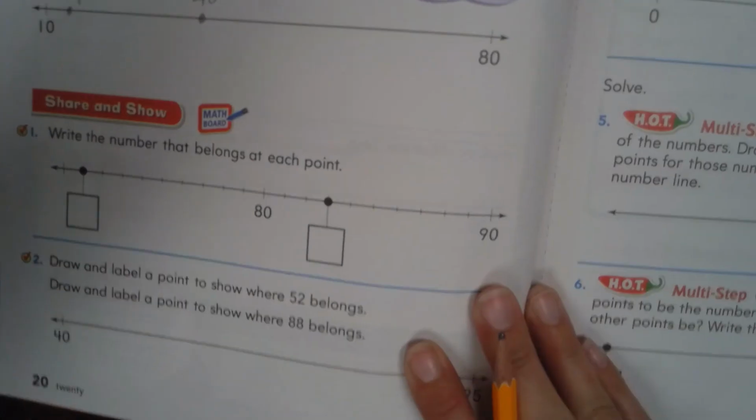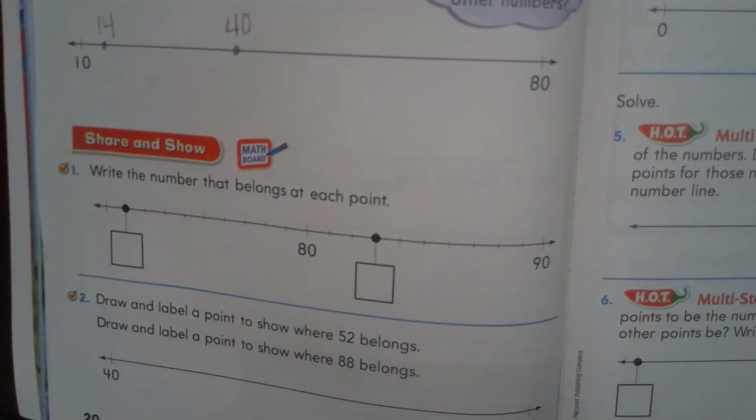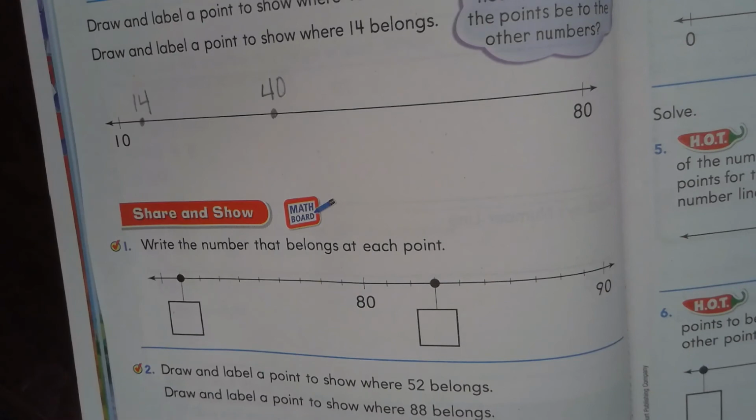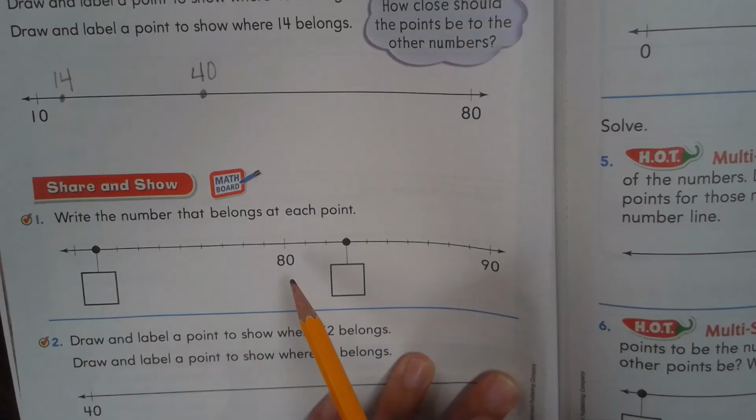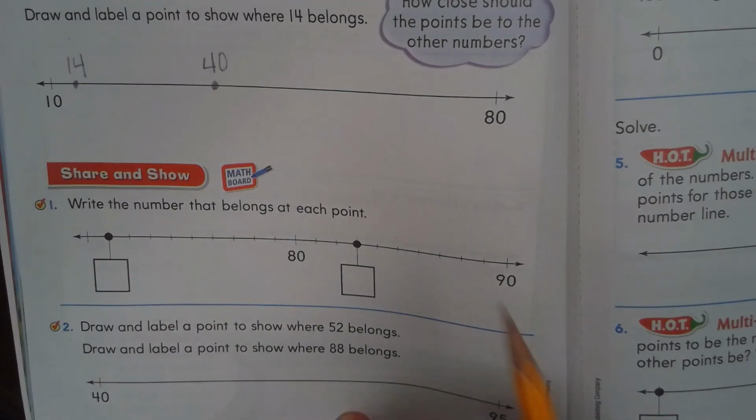Next one, it says write the number that belongs at each point. Let me focus that in a little bit for you. Okay, so this one doesn't tell me what the intervals are. We kind of got to figure that on our own. So I'm going to start with a number that I see, a number that it gives me. So for instance, 80. And then I'm going to count all the way to 90 and see how many tick marks I have. That'll kind of help me decide what each interval is, what each jump equals.